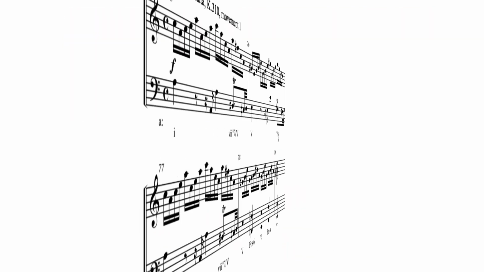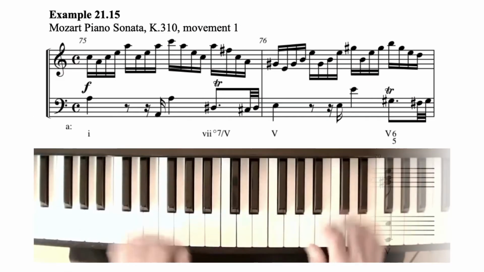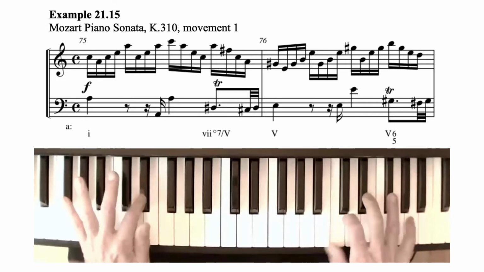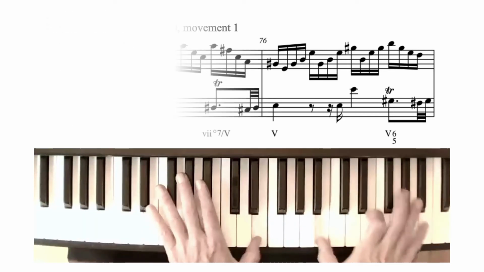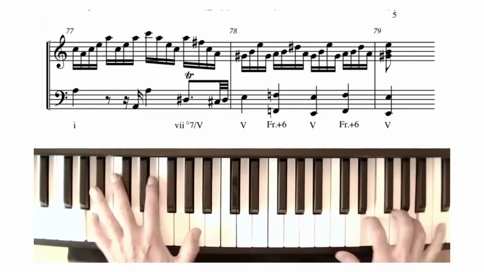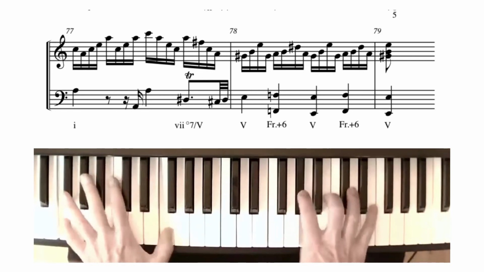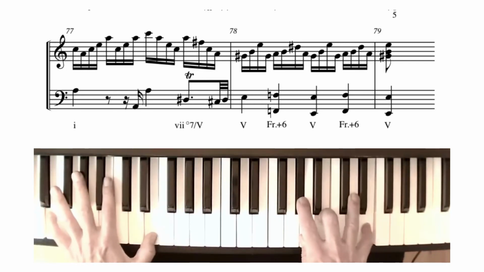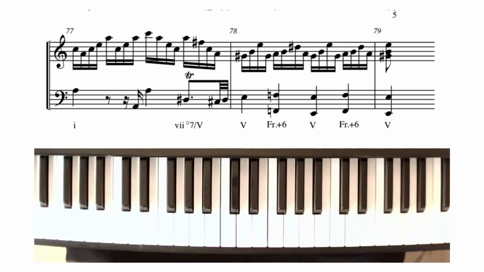This example shows the chord in context. Notice that the French augmented sixth chord in this case includes the pitches F, the lowered sixth scale degree, and D sharp, the raised fourth scale degree, as well as A, the major third above the bass, and the pitch B, which is the augmented fourth above the bass.